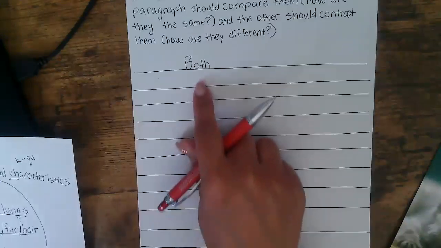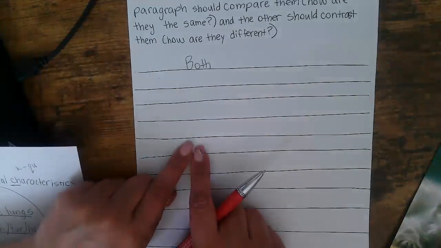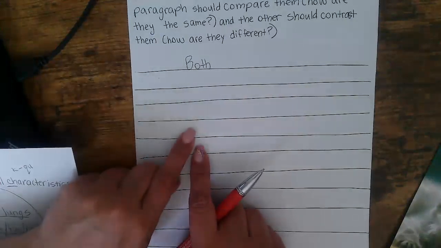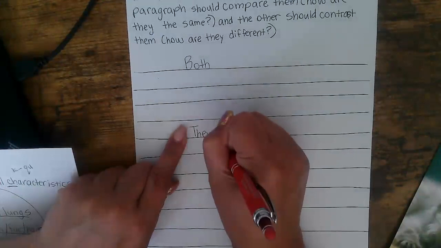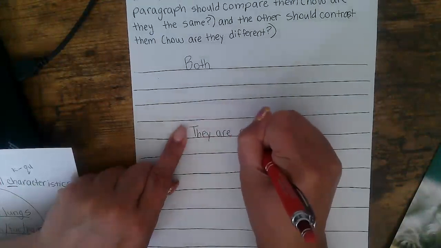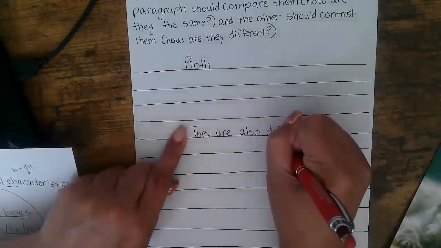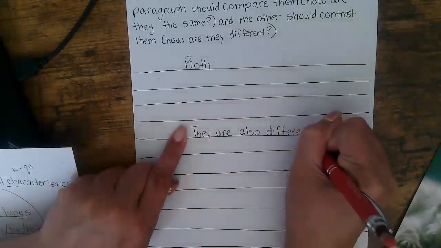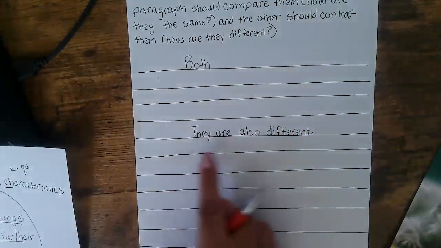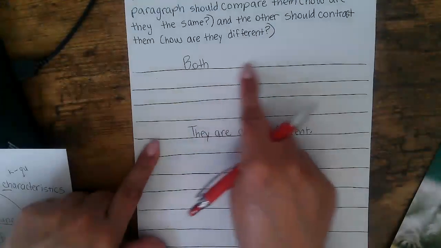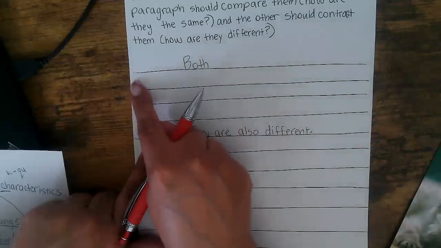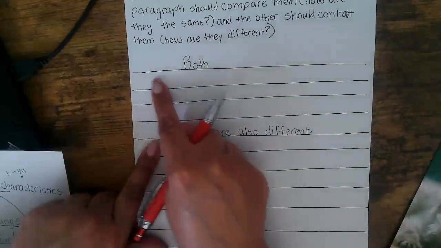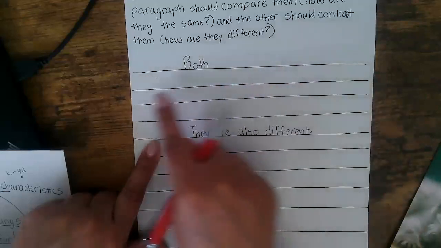So for my second paragraph, I'm going to start it maybe here or maybe here because the first paragraph is short. I'm going to write they are also different. So my first paragraph is going to go here. I'm going to finish my sentence and then I'm going to start the next line over here. And I'm going to write how they're the same.